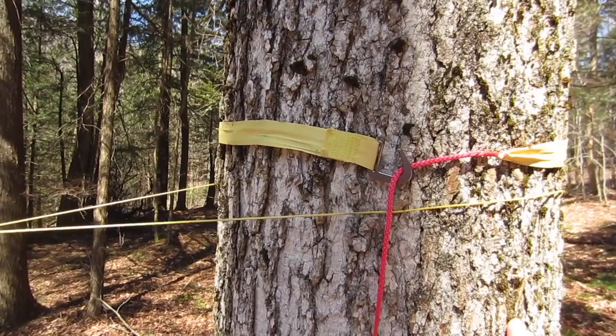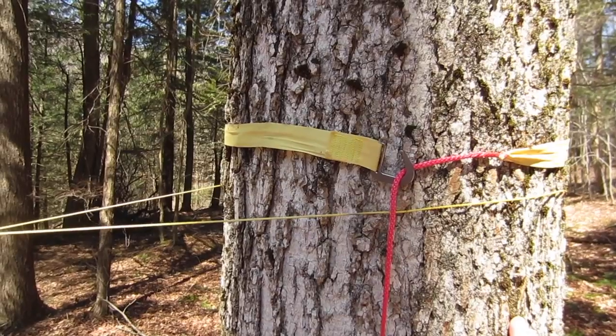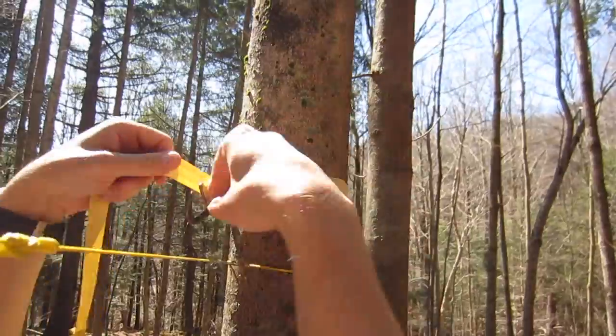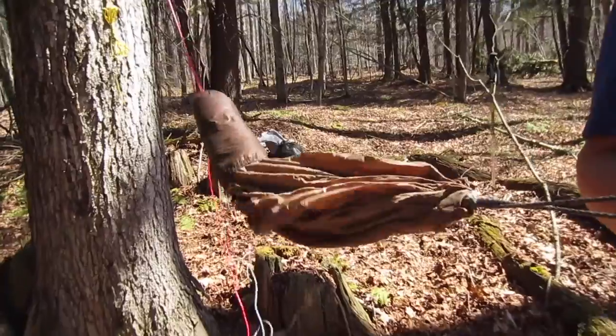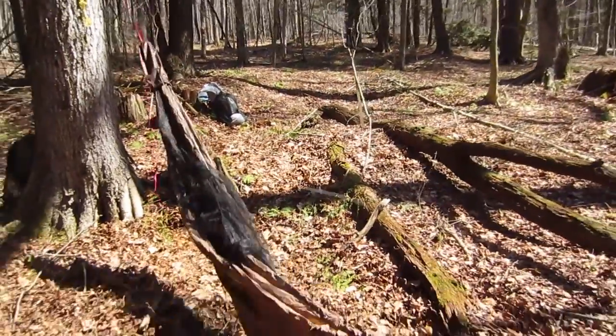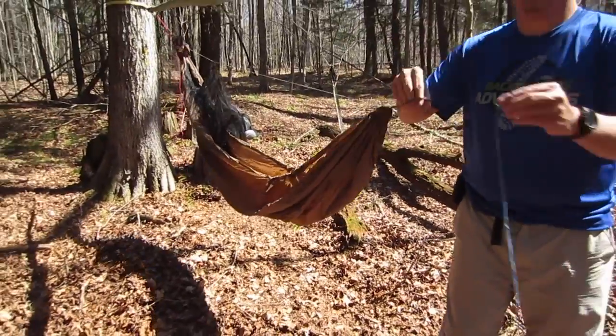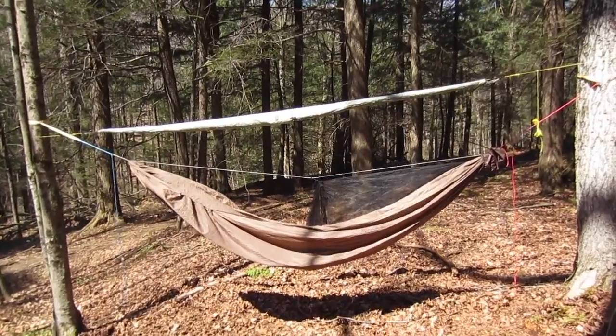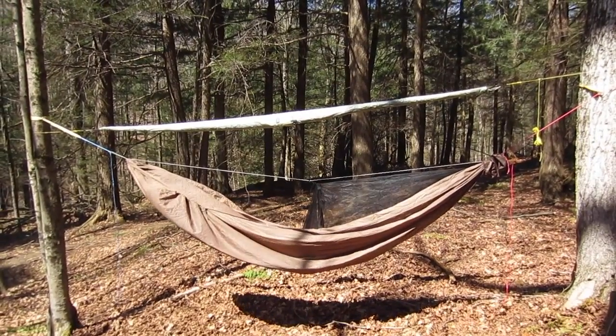Here in the Northeast, where I do most of my hiking, I tend to go with 4-foot length huggers. Sometimes it's a little bit too short, and as you saw on the head end, I just use the Amsteel going through my Dutch clip. Down here, the tree's a little bit smaller diameter, and I just double wrap it around the tree. As you can see, the foot end of Rob's hammock is a little bit higher than the head end.